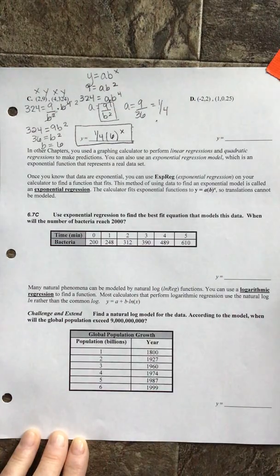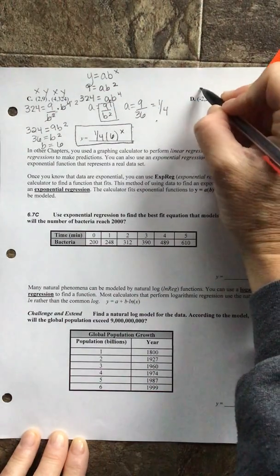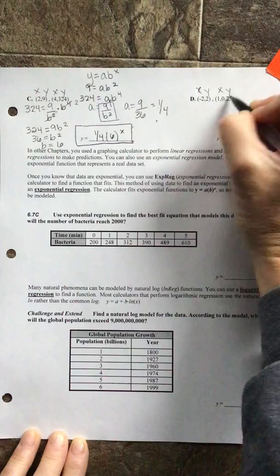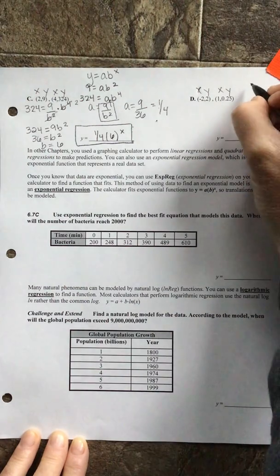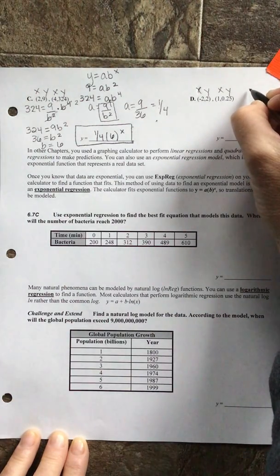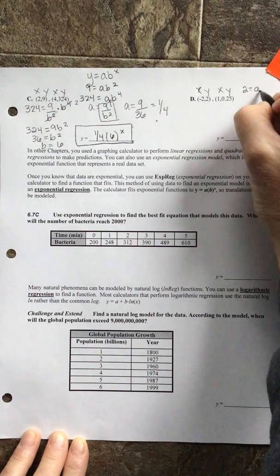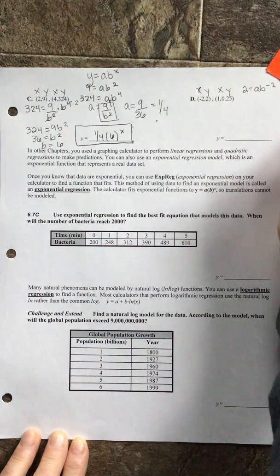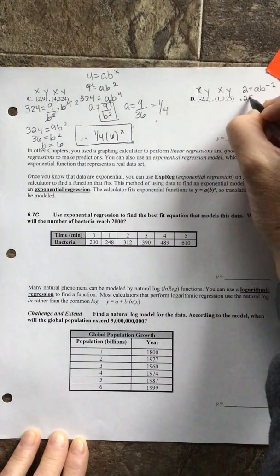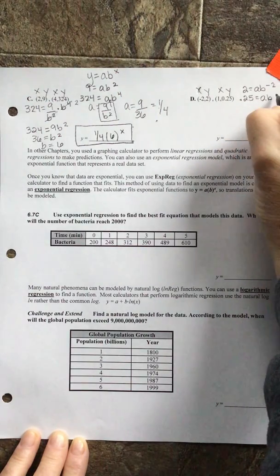Let's try one more of that kind. So on my next one, I have an x and a y and an x and a y again. I'm going to start up here by plugging in my numbers for x and y. So my y is 2 equals ab to the negative 2, and then I have 0.25 equals ab to the first.